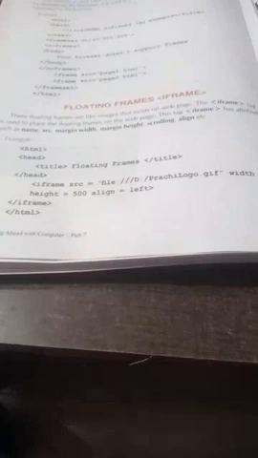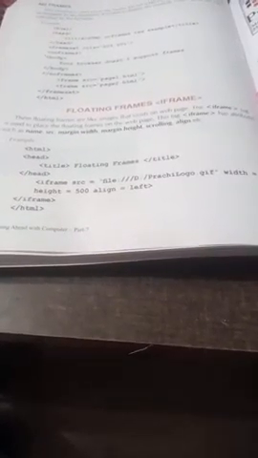If we want to set margin, we can use margin width and margin height. Then scrolling: if you have lots of data, some data is hidden when it appears in the active area of the screen, so you can scroll and view all the data. And last, alignment: left alignment, right alignment, and center.